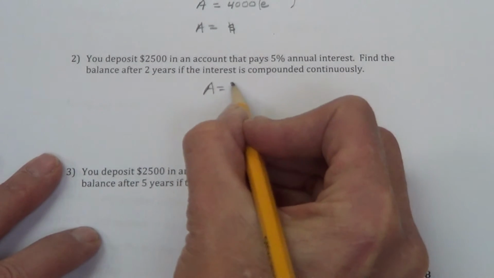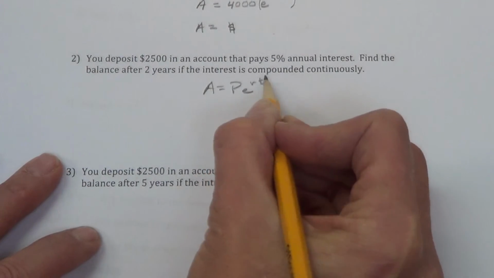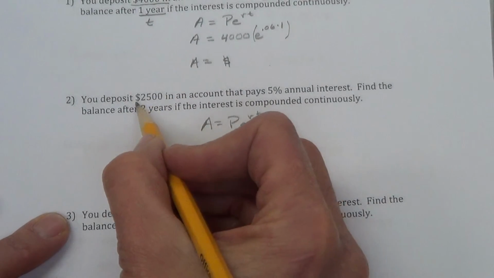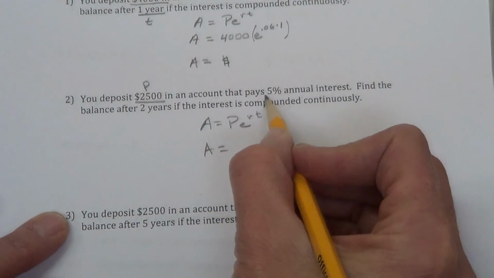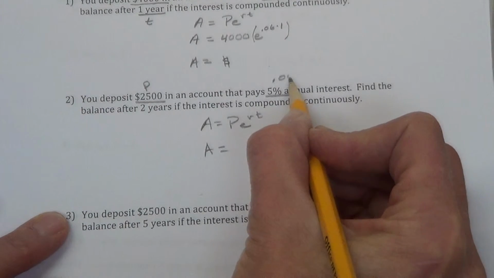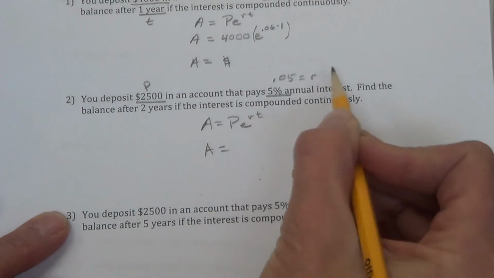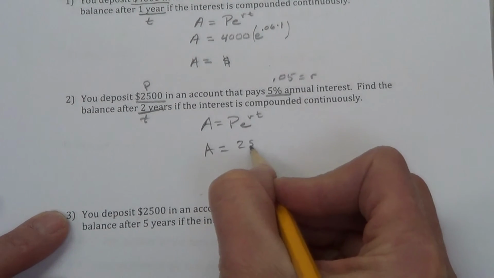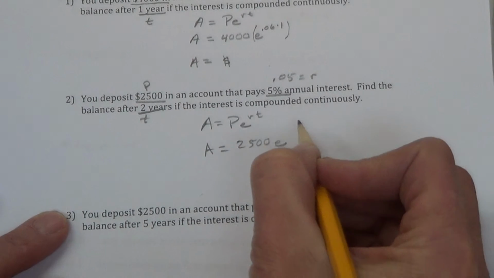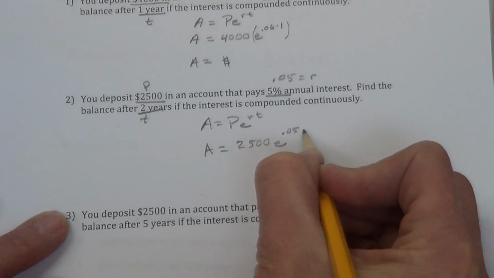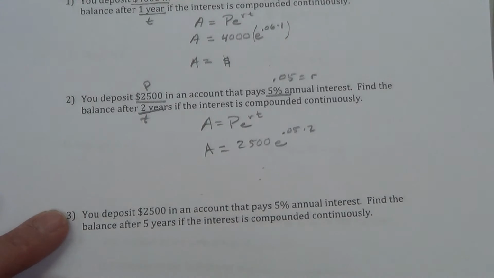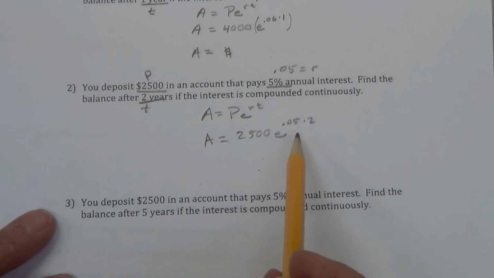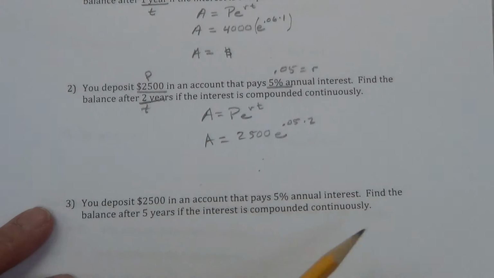Again, we do our A equals P e to the rt. A equals, now we need to go up and we need to signify what our P is. Our P is 2500. Our R would be 0.05, change it back into a decimal. And our T is 2 years. So P is 2500, e to the 0.05 times 2. Okay. Also make sure that you're writing these as exponents. If they look like they're brought down into the equation to be multiplied, you won't be getting them correct.